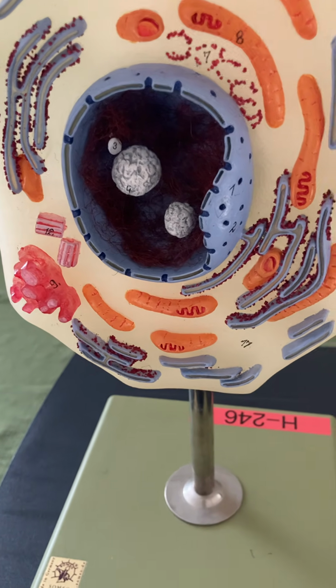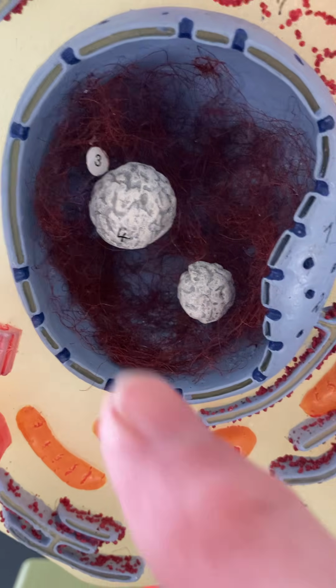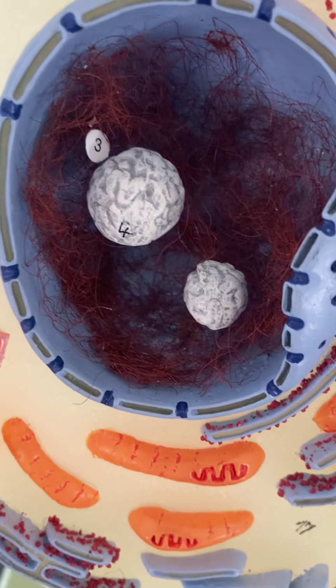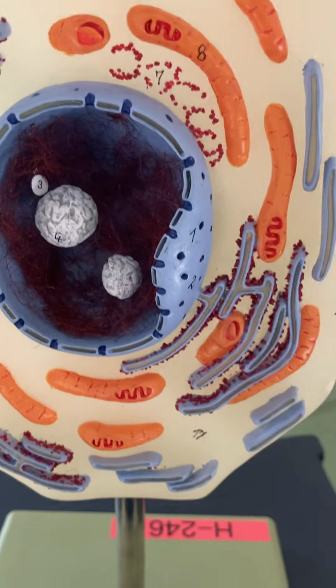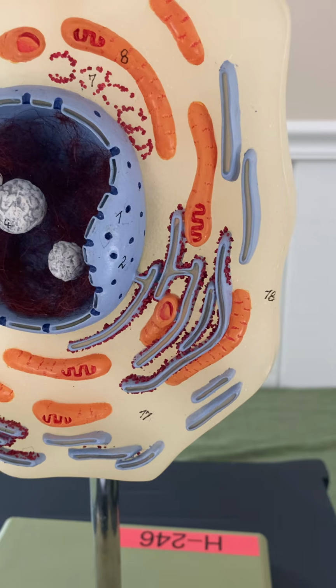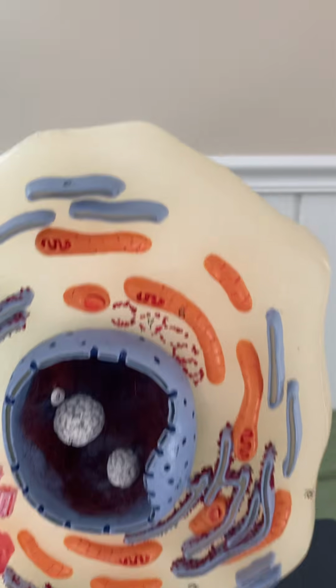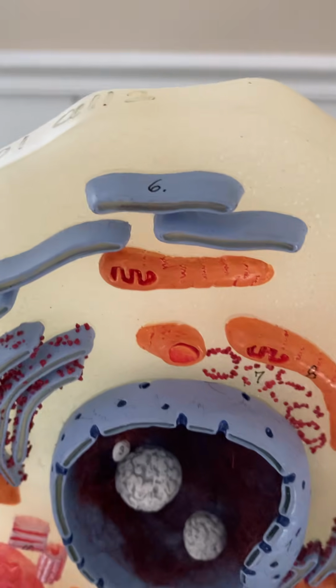I guess I could just go in order, and number 4 is weird looking. It's right there on a nucleolus. And then number 5 is, I don't know where number 5 is. So I'm going to go to number 6. Here is number 6 up here.